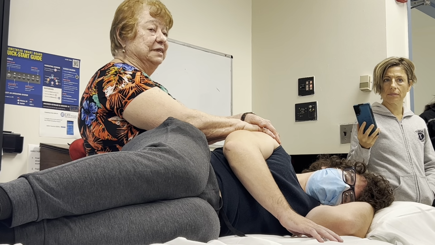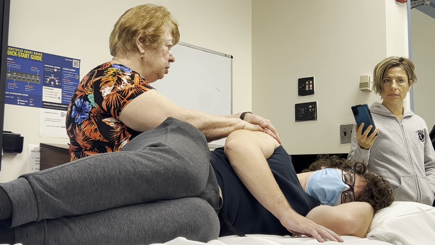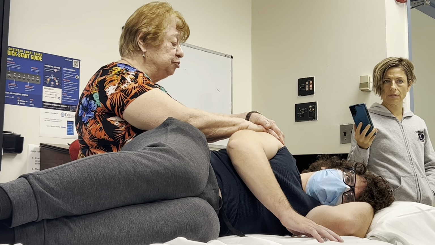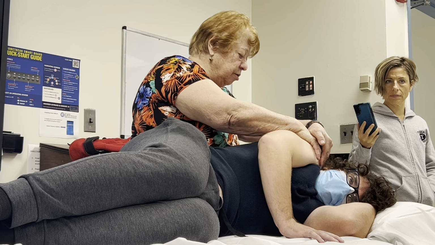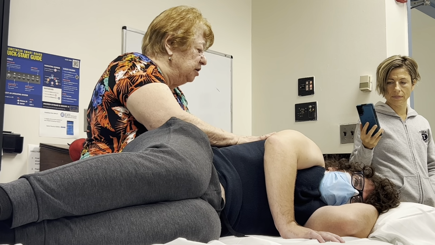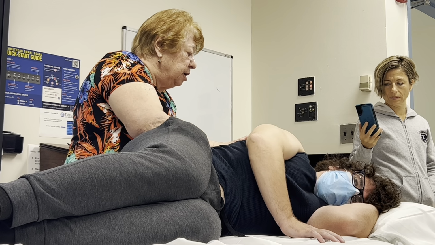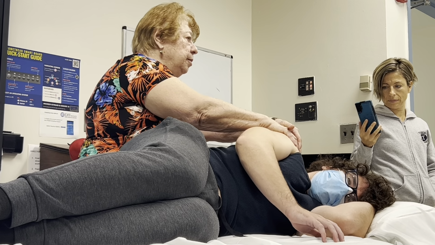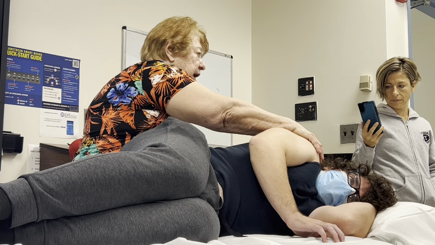So now we're going to do dynamic reversals. Okay, so bring the shoulder blade up towards your ear, and I'm giving him resistance throughout the range, and now push down and back into me, and shoulder blade up, and down.